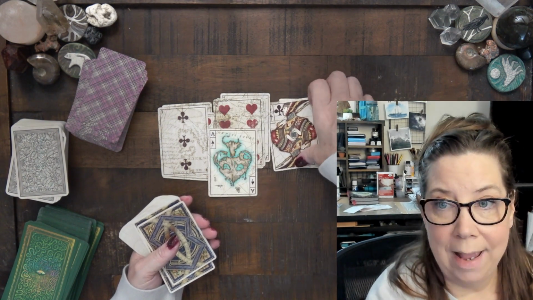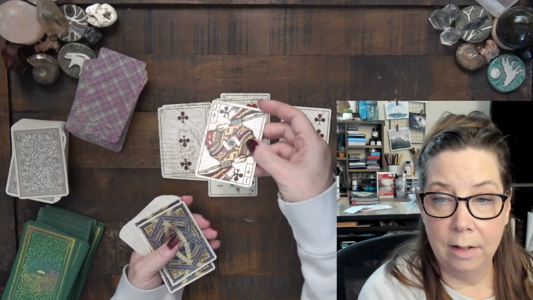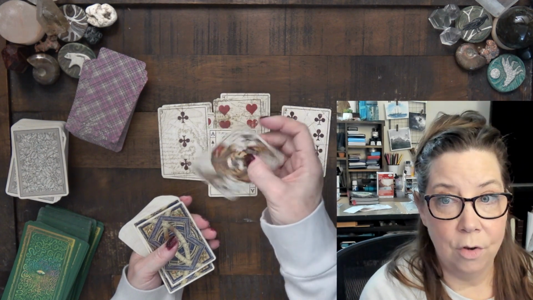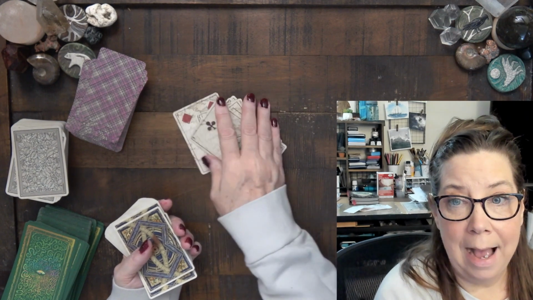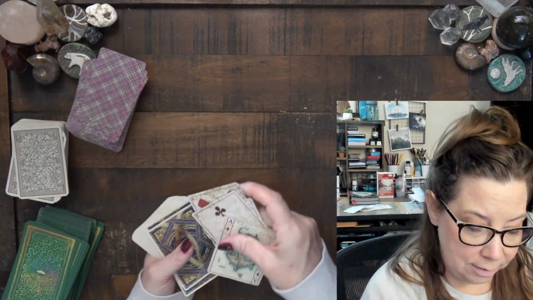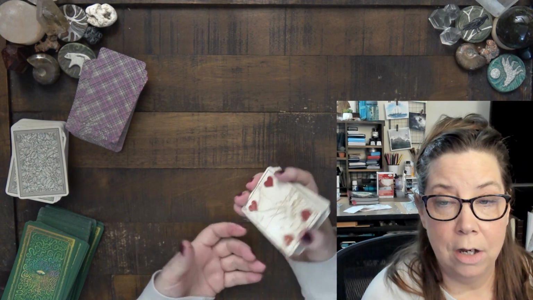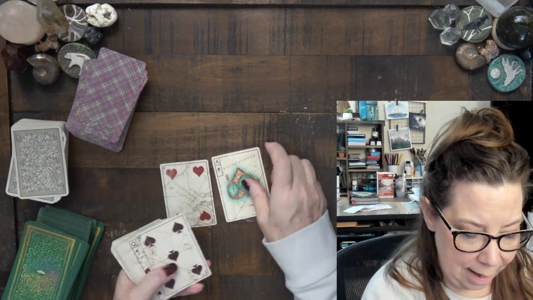Some decks don't have the two-faced courts, but a lot of decks had two-faced courts. So again, they look the same whichever way you put them. And so I have never utilized the tradition of reversals in playing cards. We don't need them. We have the patterns here.